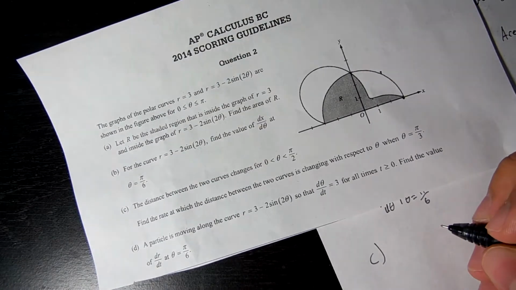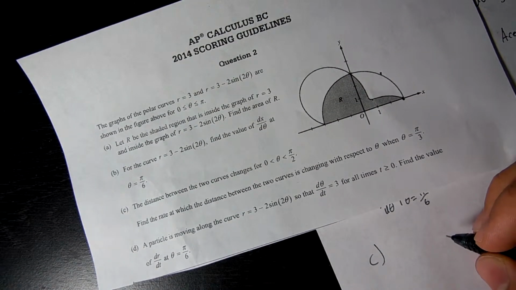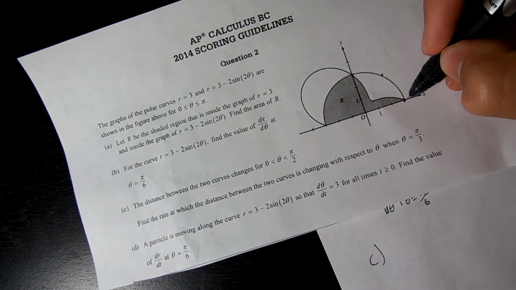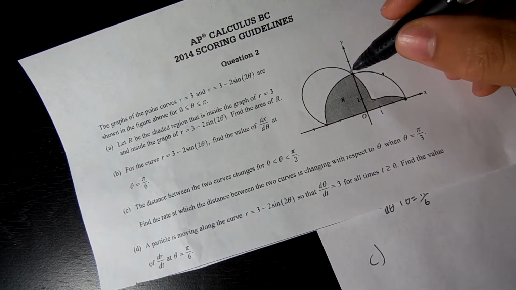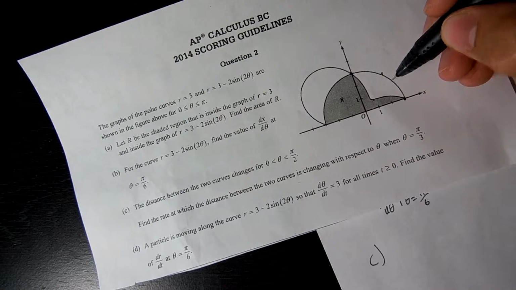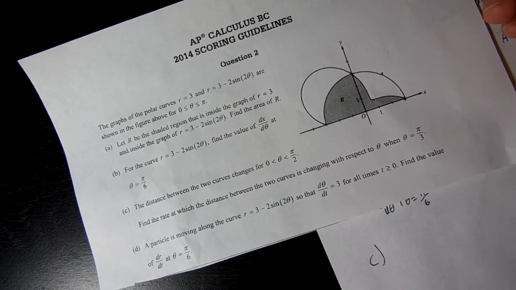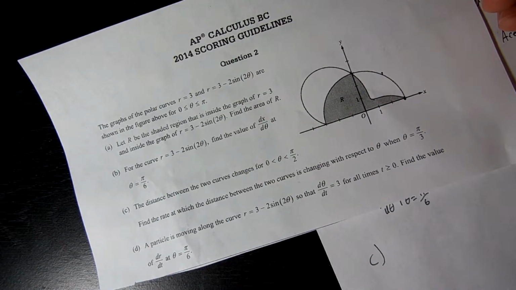Part C states the distance between the two curves changes from 0 to pi over 2. Okay, so from 0 to pi over 2, the distance changes. Find the rate, which also means derivative, at which the distance between the two curves is changing with respect to theta when theta equals pi over 3.